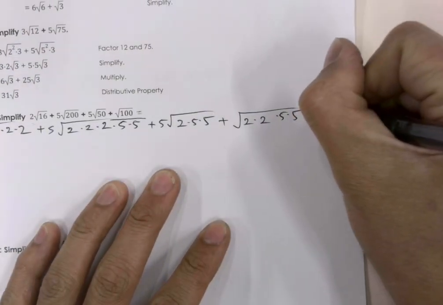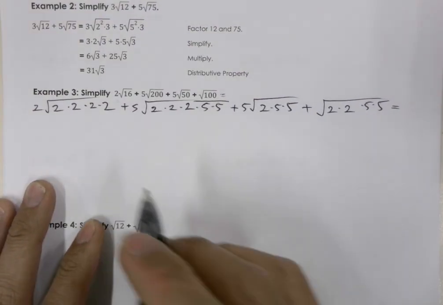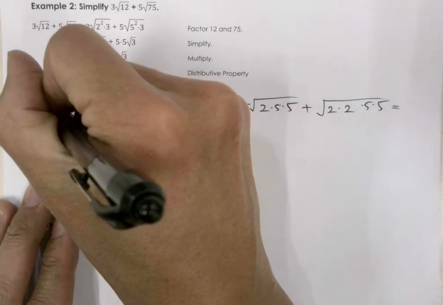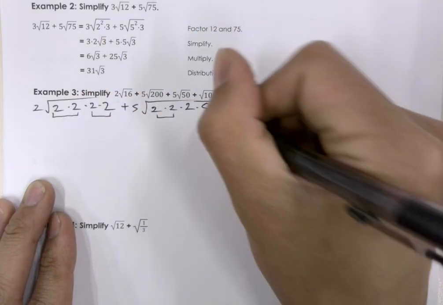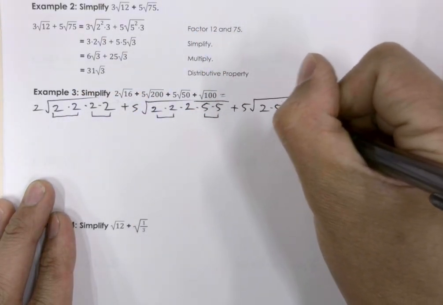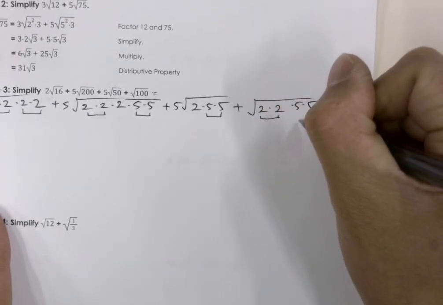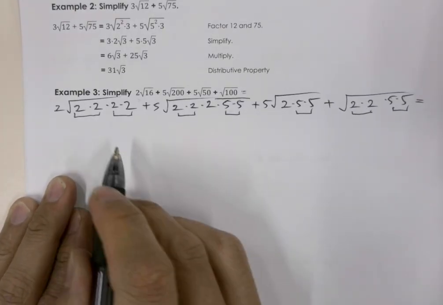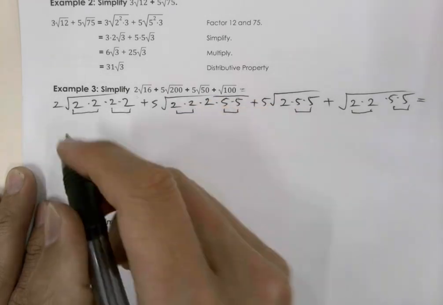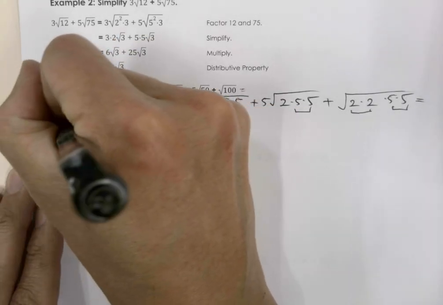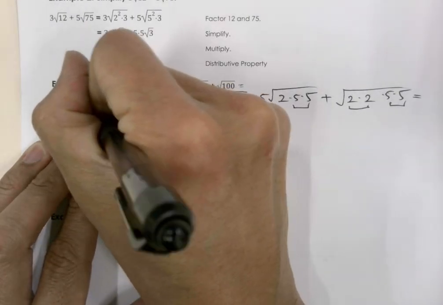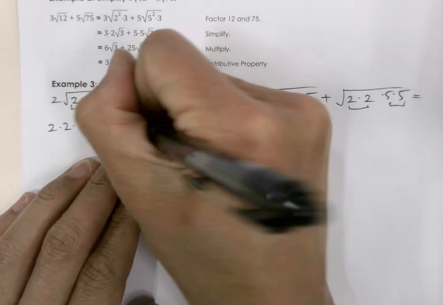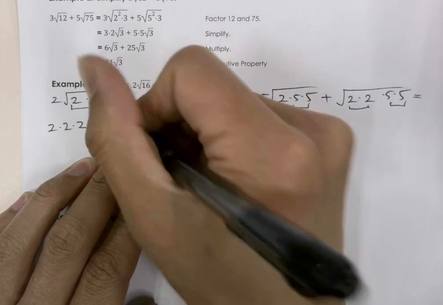All right. So now we're going to go back and look for our pairs that we can pull out of the square root. Well, I got a pair of 2's there, a pair of 2's there, a pair of 2's there, and a pair of 5's, a pair of 5's, a pair of 2's, and a pair of 5's, right? So here I'm going to pull out a 2 and a 2, so it's going to be 2 times 2 times 2, nothing left under the square root, plus 5 times 2 times 5.